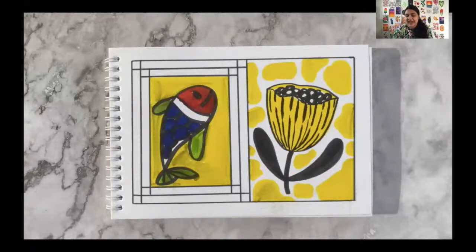The next fact that I have for you is that of the Mona Lisa. Now, the Mona Lisa is one of the most famous paintings that exist in modern day.